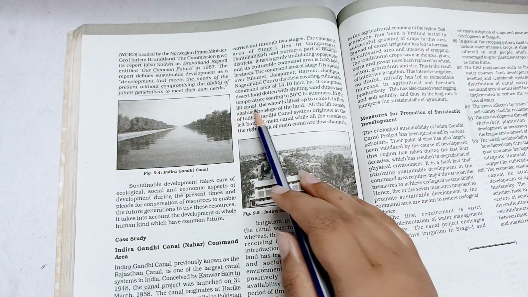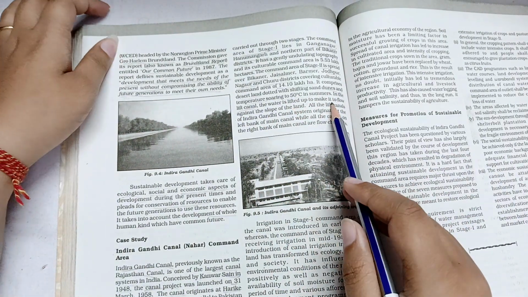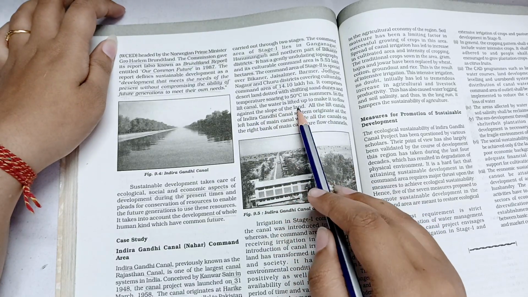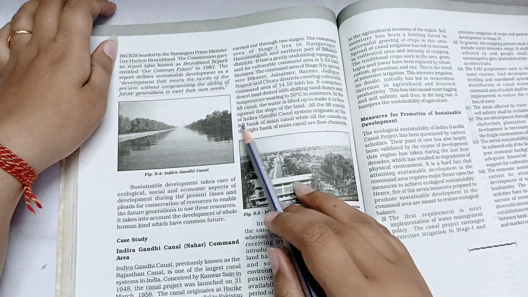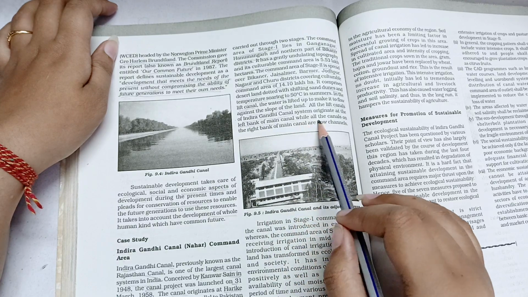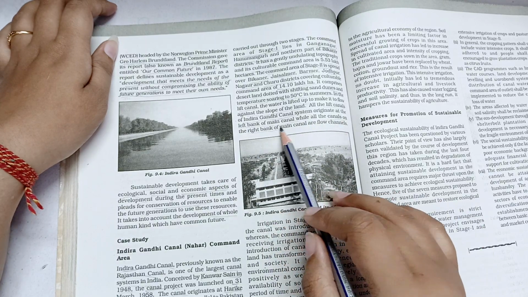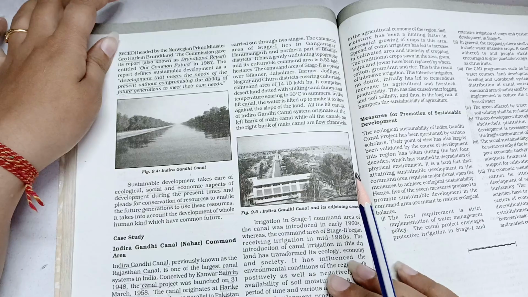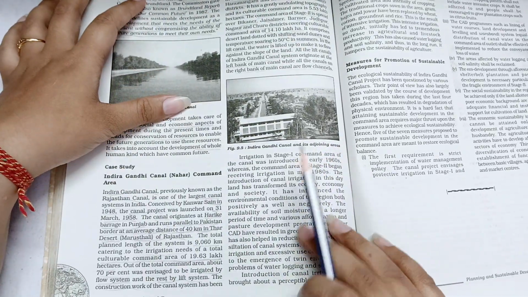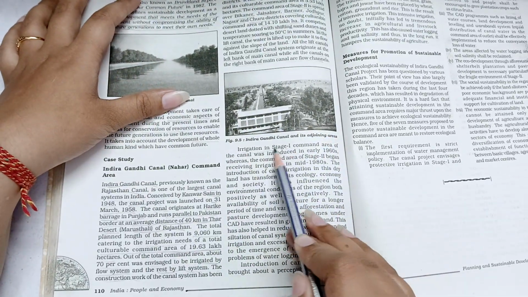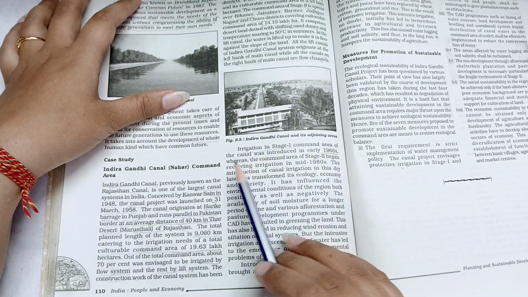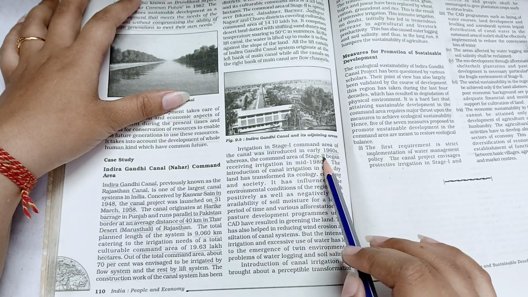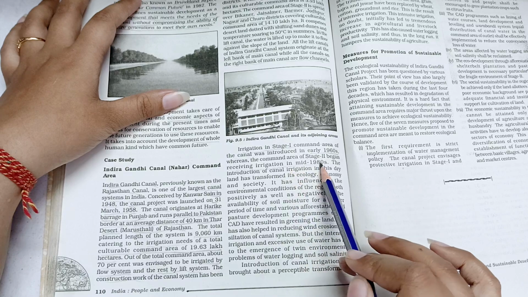In the lift canal, the water is lifted up to make it flow against the slope of the land. All the lift canals of Indira Gandhi Canal system originate at the left bank of the main canal, while all the canals on the right bank of the main canal are flow channels. Irrigation in Stage 1 command area of the canal was introduced in the early 1960s, whereas the command area of Stage 2 began receiving irrigation in the mid-1980s.